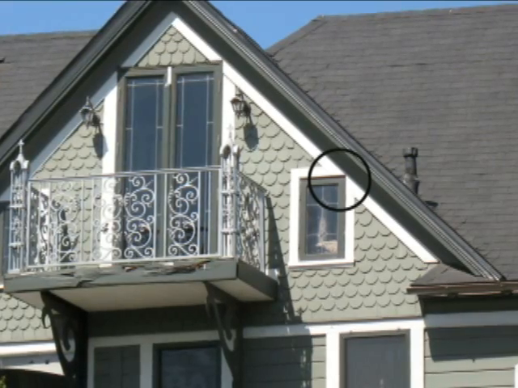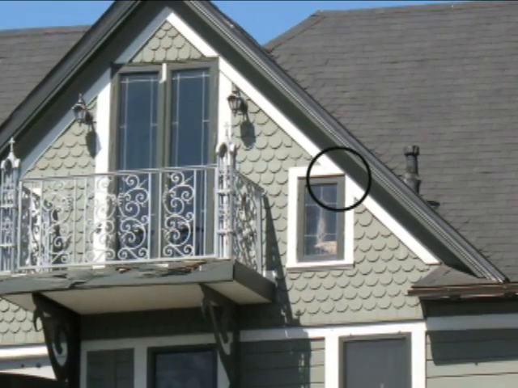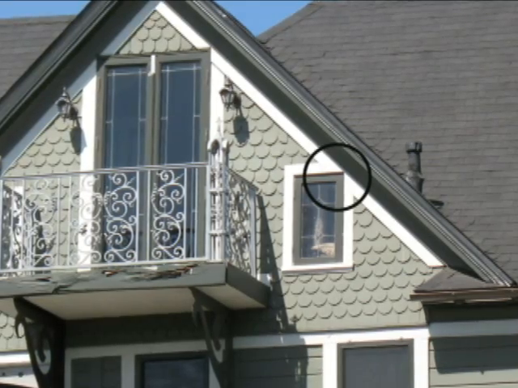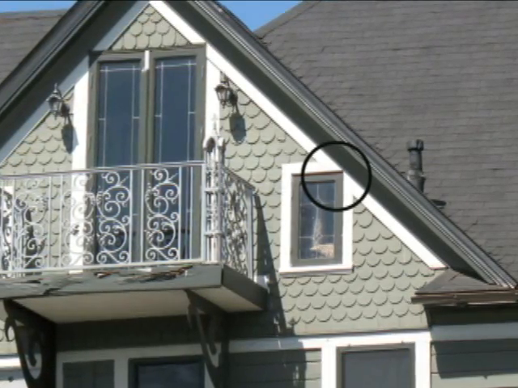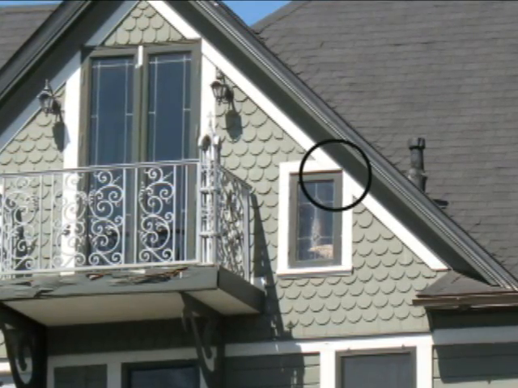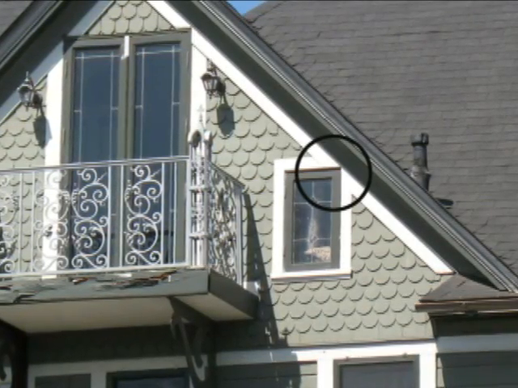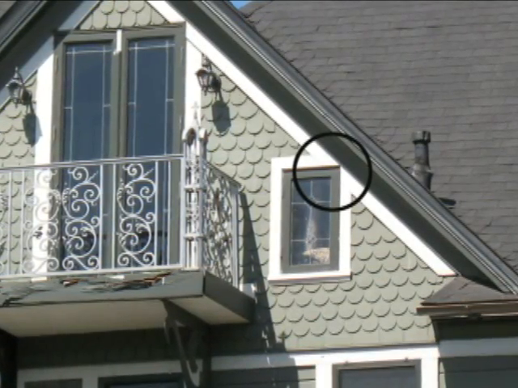It's about 5.5 inches. It's at least 5.5 inches. I'm guessing they used a 1x6. Now they could have always used a 2-inch or a 3-inch piece of trim. And again, if the architect wanted this to happen, hey, knock yourself out.